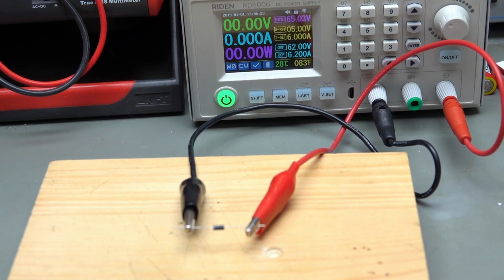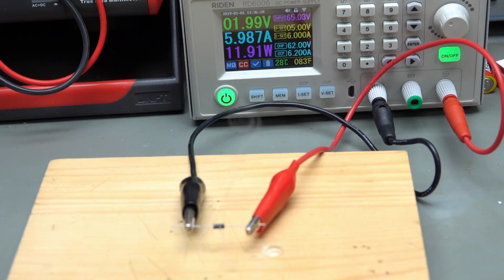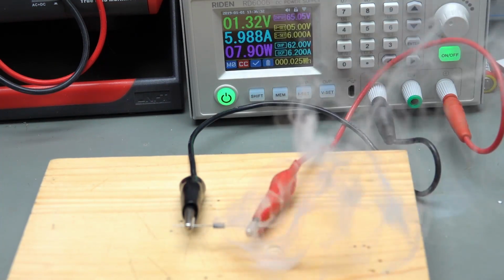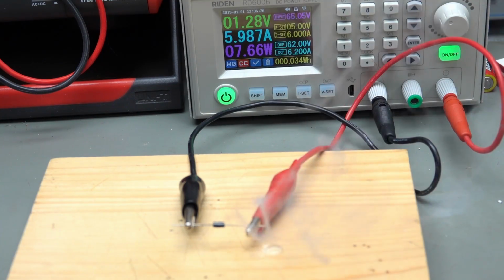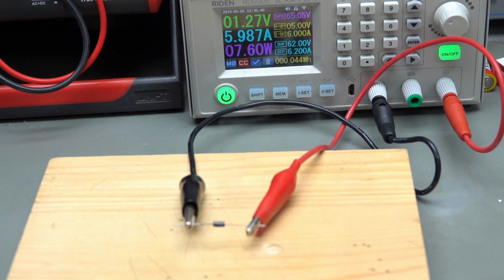To show you the effect, I can use my new bench power supply from the last video. I connect a diode between plus and minus, select the 5 volts of the Arduino pin and switch it on. You see what happens. Not good. Of course, this does not happen with an Arduino pin. But something else can happen.